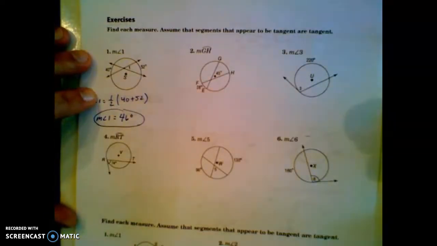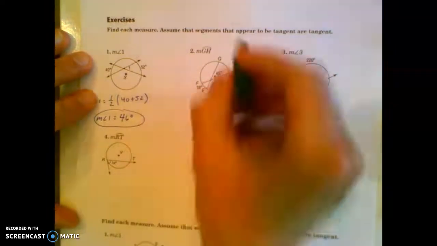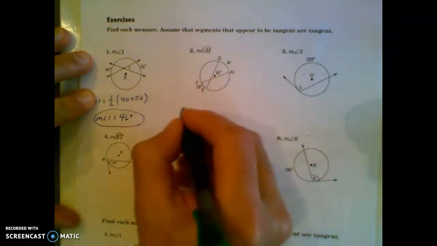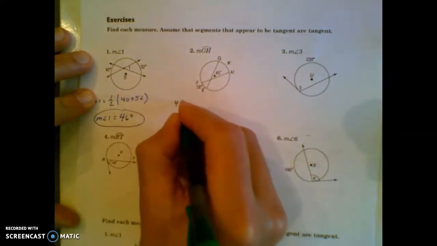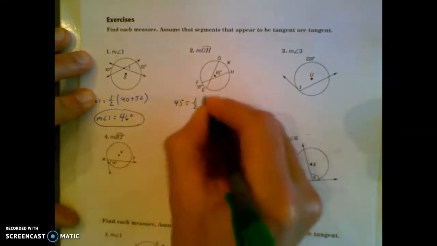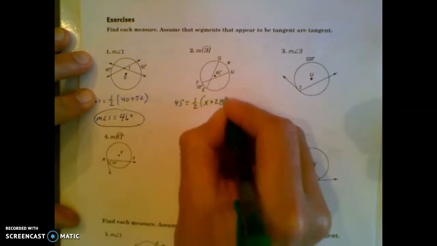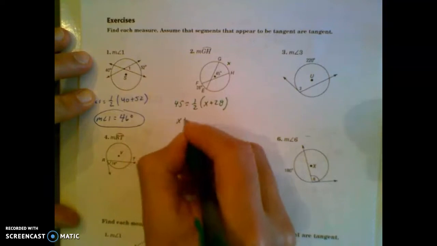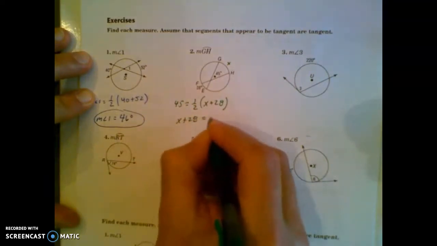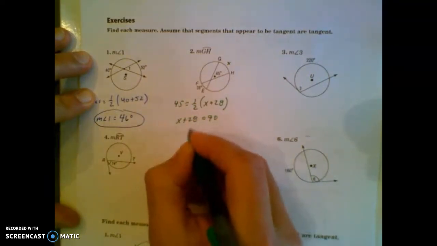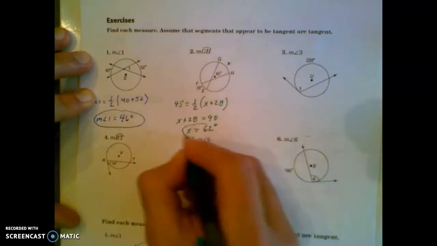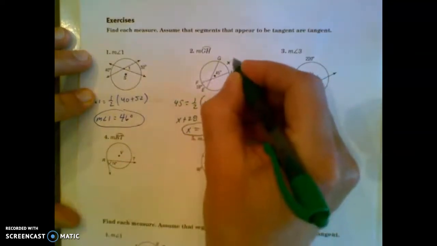Over here, now I know what the angle is. It's 45 degrees. I'm missing that arc right there, but it's on the inside. So I'd say the angle, which is 45, is equal to half of the sum, which is x plus 28. Multiply by 2 to get rid of the half. X plus 28 would then equal 90. So then I'd subtract, and was that 62? So that means this missing arc would be 62 degrees.